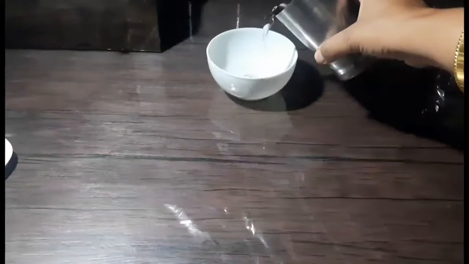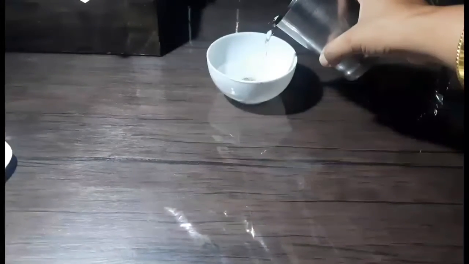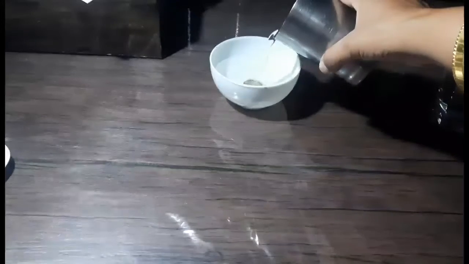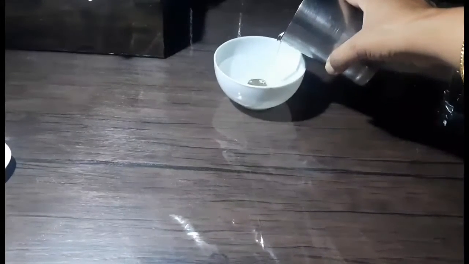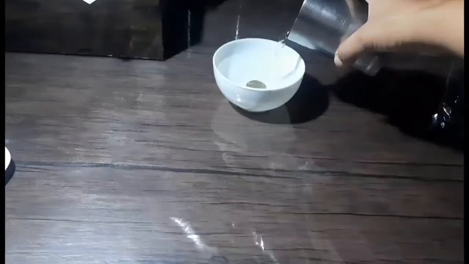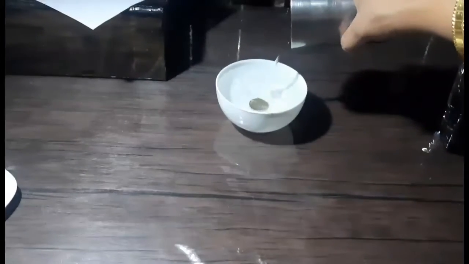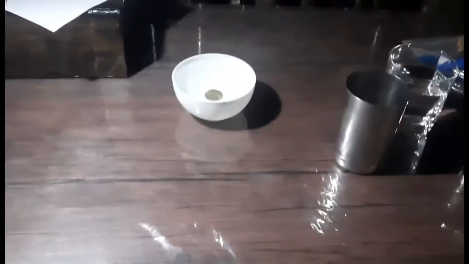And then we observe that by the addition of water, the coin is gradually becoming visible to us. When the addition is complete, from a position where the coin was initially not visible to us, now it is visible to us.